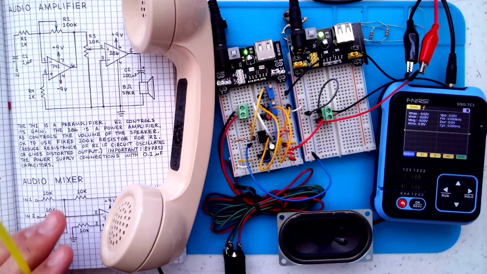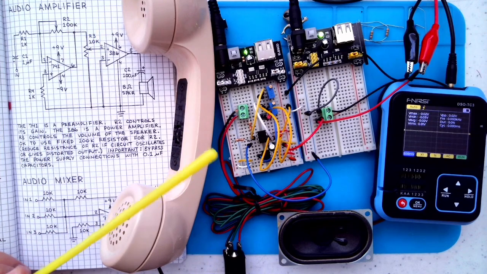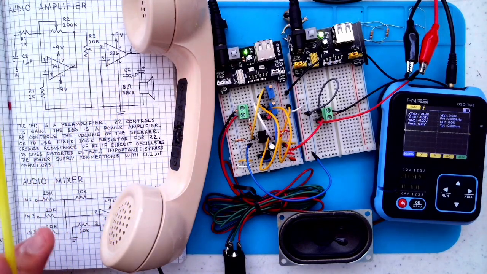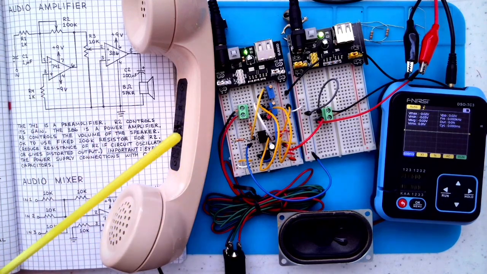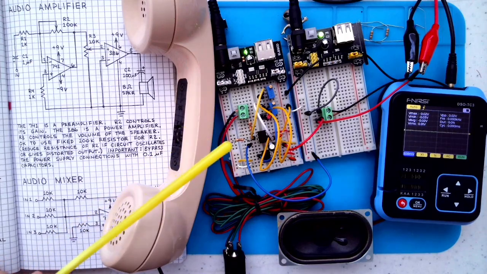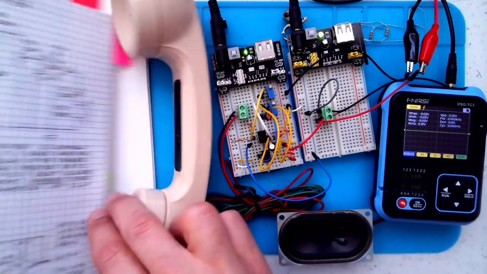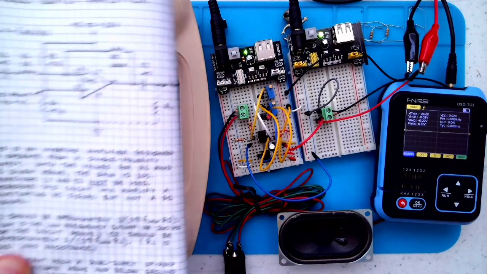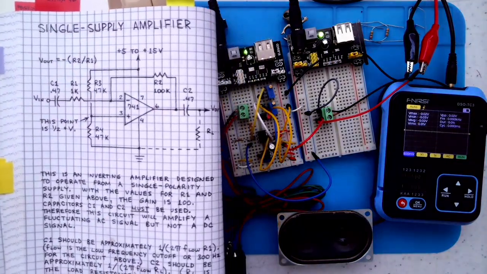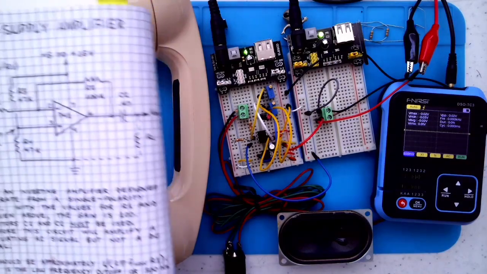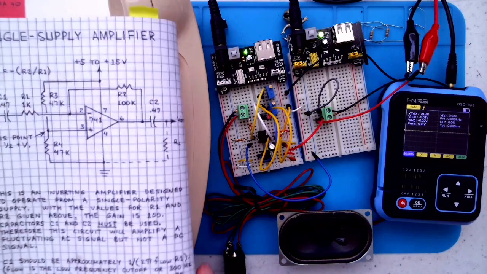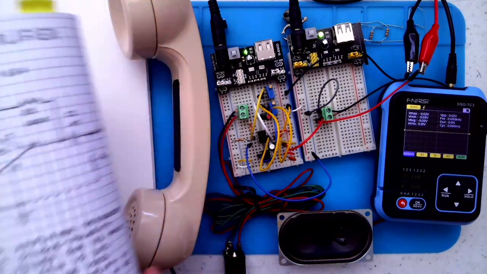Yeah, that's about all there is to this circuit. I'm curious if I could make it work with one power supply. He has a single power supply circuit on the previous page. It's not for the audio amplifier, but I might be able to modify it because, again, it's not very practical to have to use two power supplies.